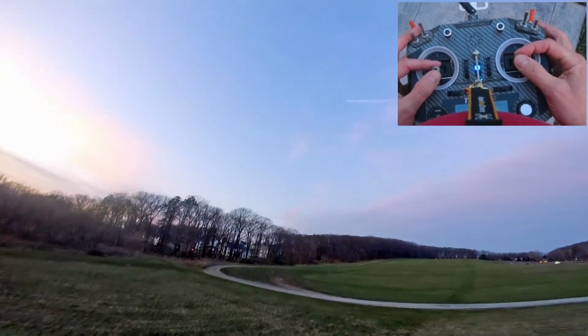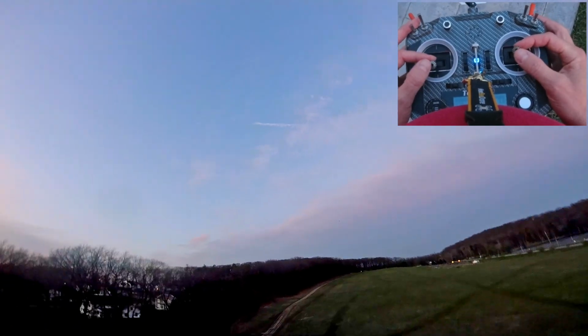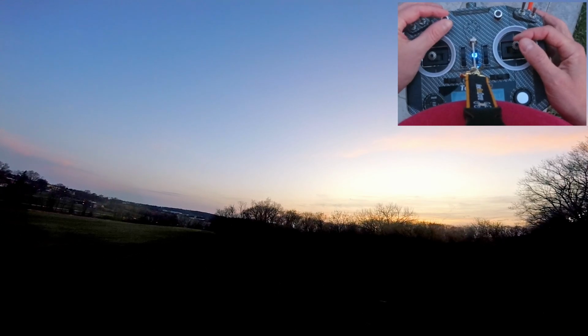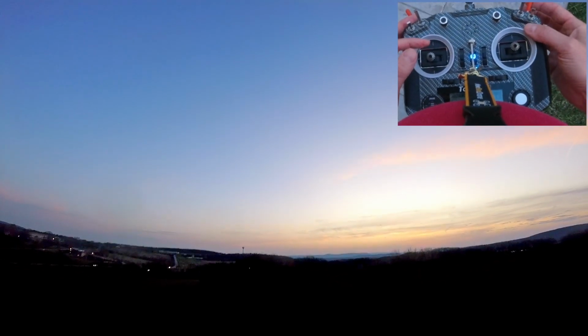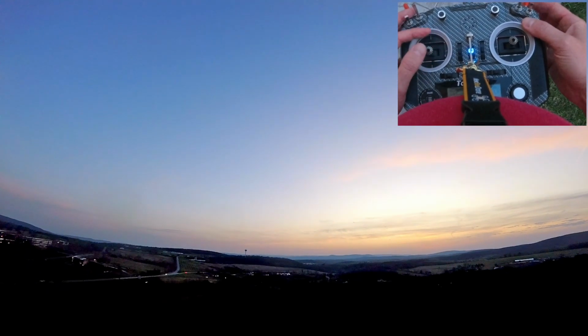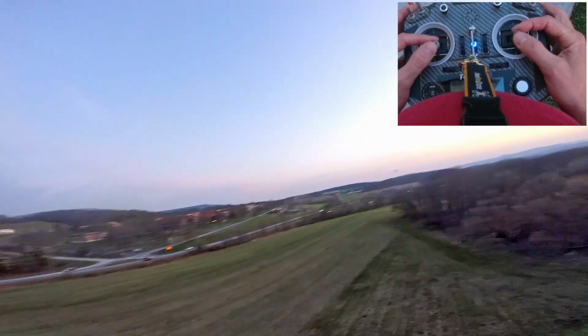One thing you do need to be cautious about is using it in angle mode, because you can see here, your angle mode settings will impact it. Let me turn this down. So if I put this in angle mode, now if I do my twitch move, see how it's very subtle? So just be cautious of that. If I had a stronger angle strength, that would be more aggressive. But if you just leave it in rate mode or acro mode, you don't have to deal with that added complication, and you can see what you get.